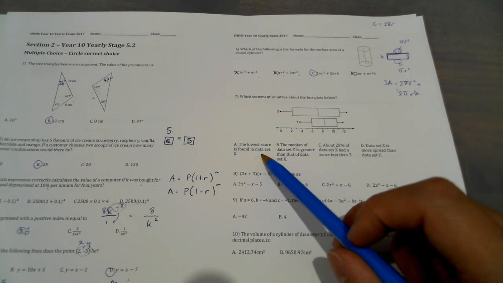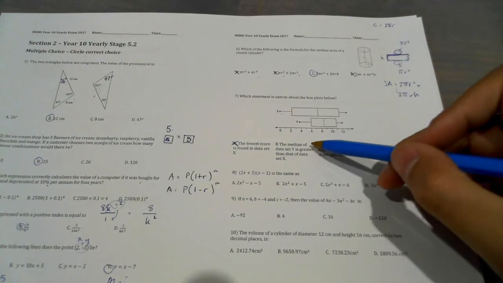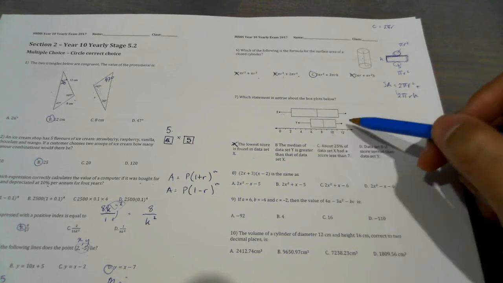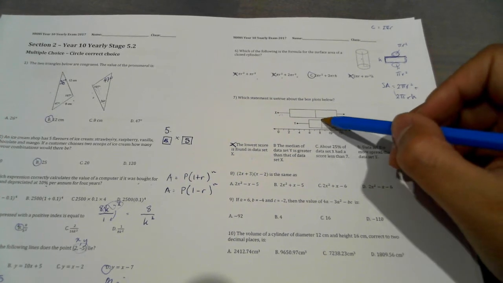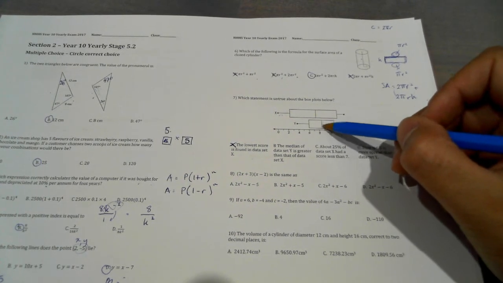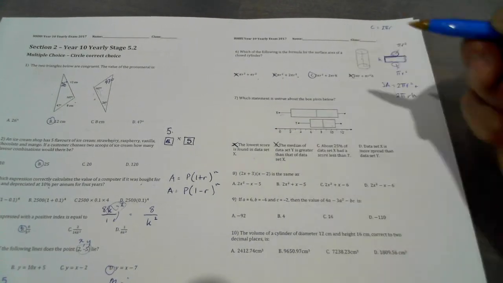Which statement is untrue about the box plots below? The lowest score is found in the dataset X. That's true, so it can't be that. The median of dataset Y is greater than set X. So the median is here, that's the middle. That's the middle, so it's saying Y is greater than X, and it is bigger, so that's fine.